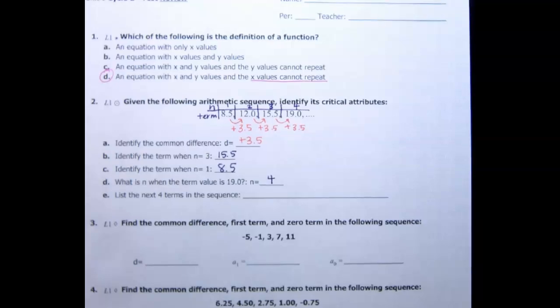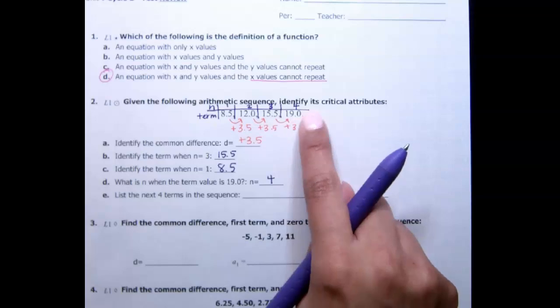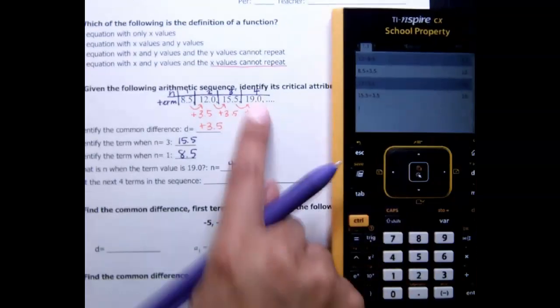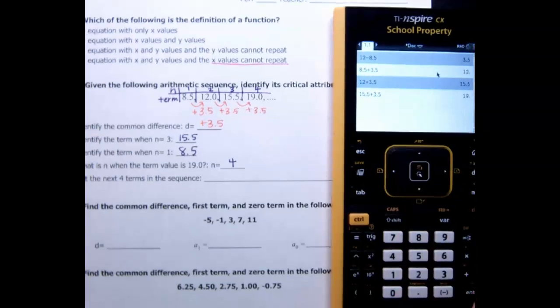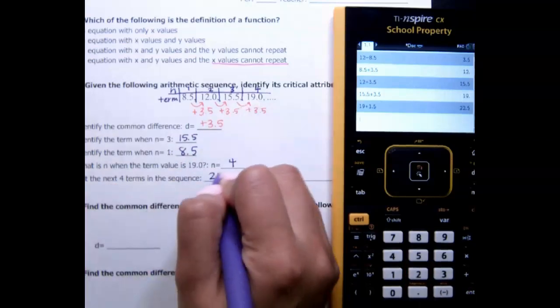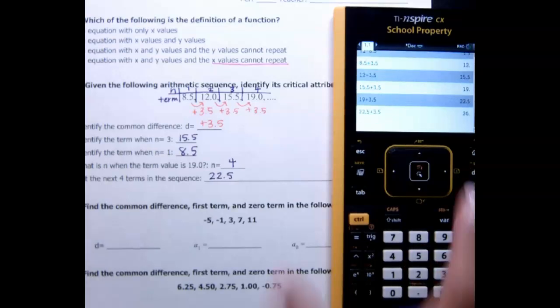Then it says list the next 4 terms of the sequence. So they gave me the 4th term, so I need to find 5, 6, 7, and 8. So I continue my pattern. Well, I already know what my common difference is. I stopped at 19, so 19 plus 3.5 is 22.5. 22.5 plus 3.5 is 26.